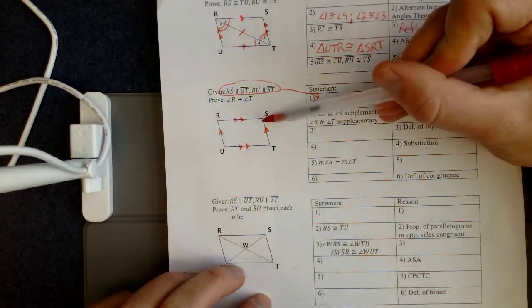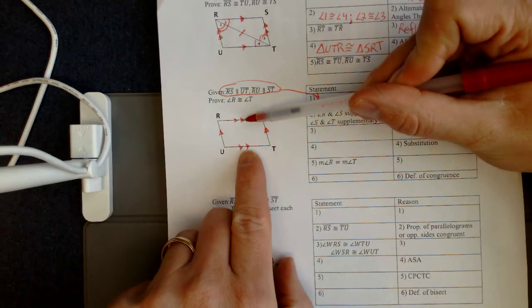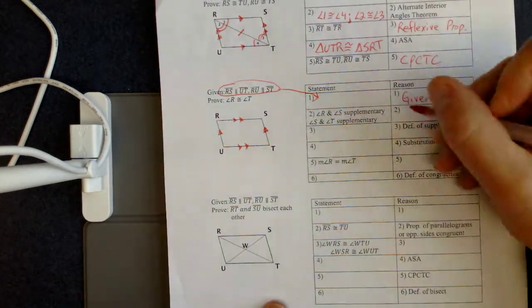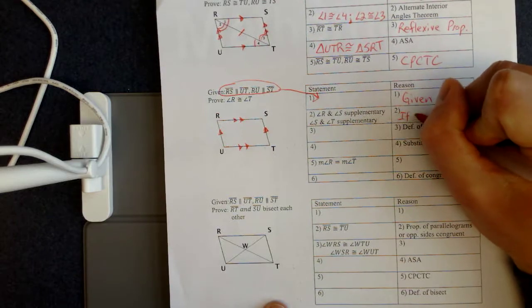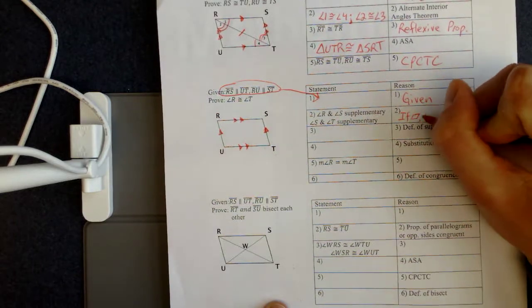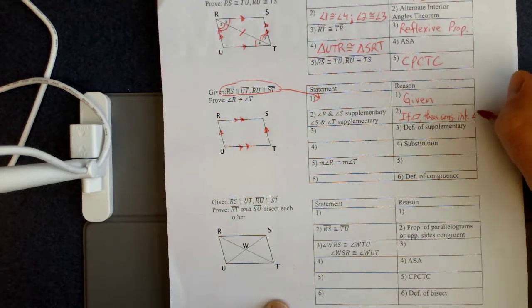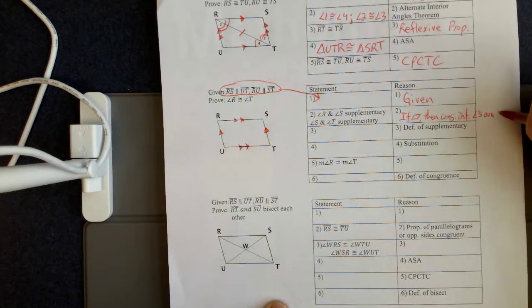Same thing with S and T. Those 2 are on these 2 parallel lines. Since they're consecutive interior angles, they're going to be supplementary. So I'm just going to abbreviate a little bit here. If it's a parallelogram, then consecutive interior angles are supplementary.